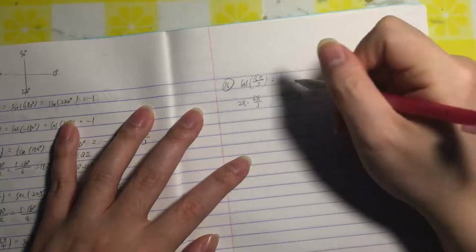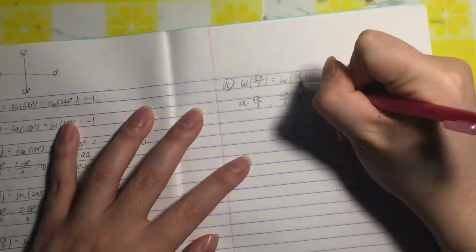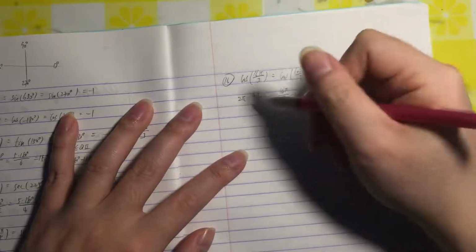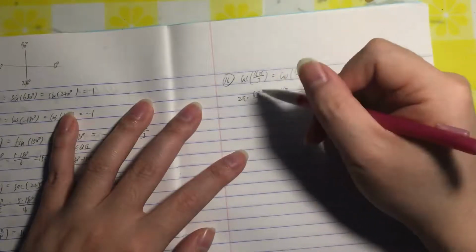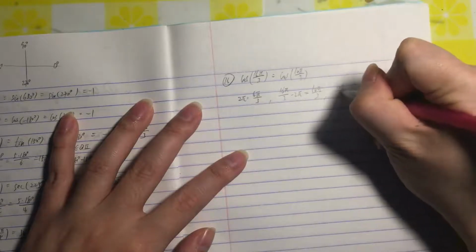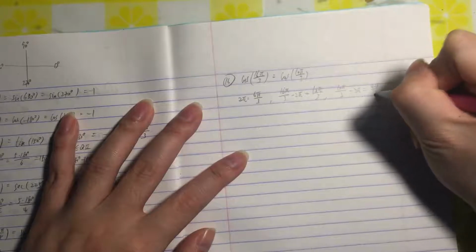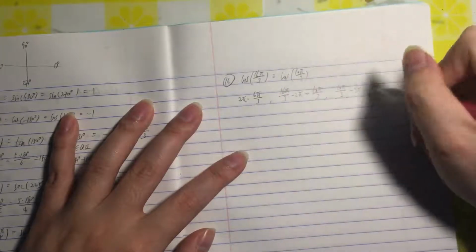So cosine 16 pi over 3 is the same as cosine 10 pi over 3. But 10 pi over 3 here is still more than 2 pi. So keep subtracting. Take 10 pi over 3 minus 2 pi. We get 4 pi over 3. Because 2 pi is 6 pi over 3, I get 4 pi over 3.